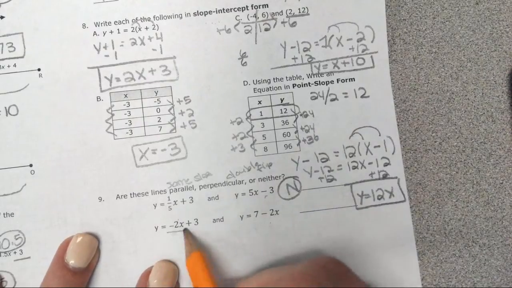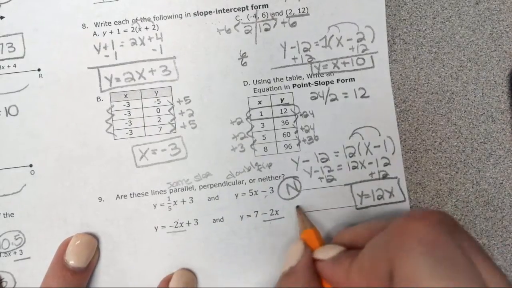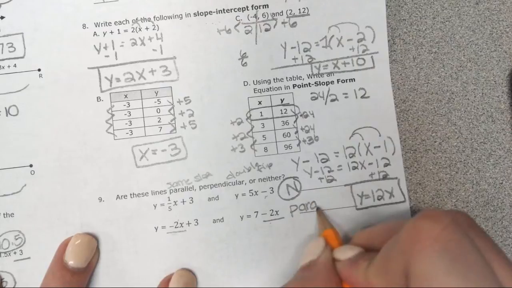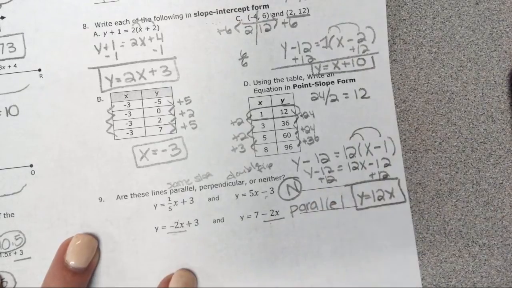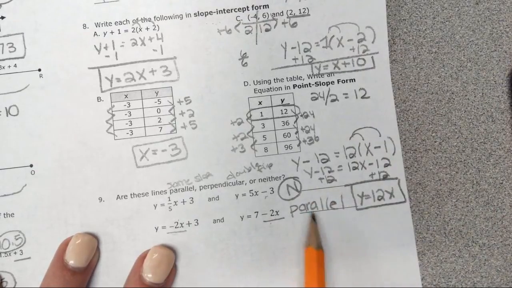Here, you've got a negative 2x and a negative 2x. So that's parallel because it's the exact same. Now, be careful with parallel. It's got the same slope, and you've got to make sure that the y-intercepts are different. A 3 and a 7, those are different.